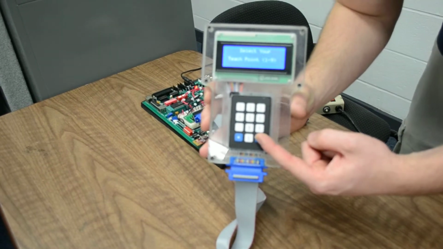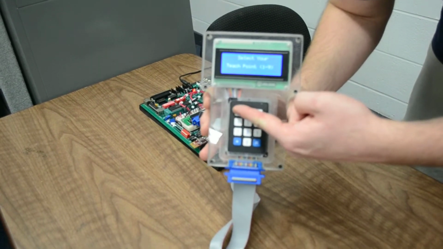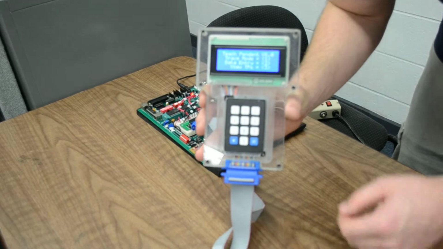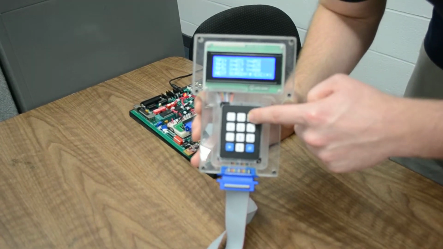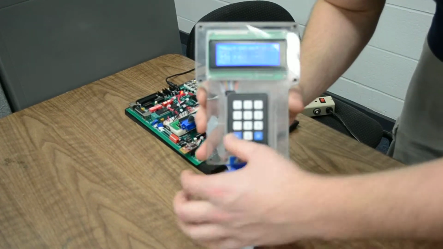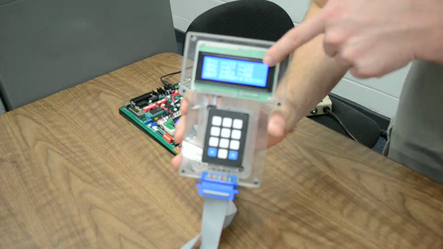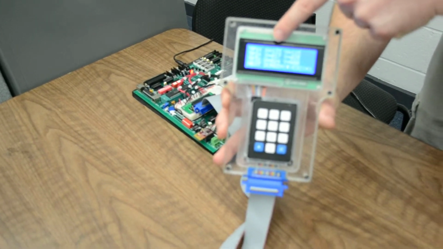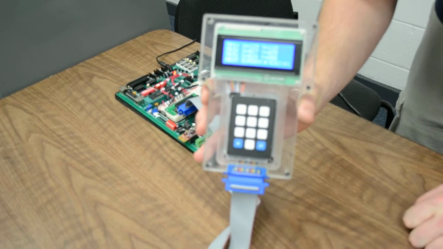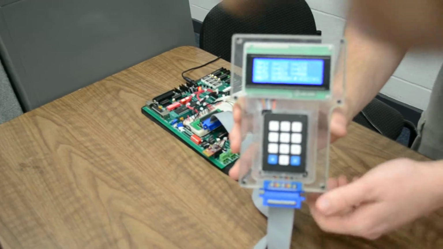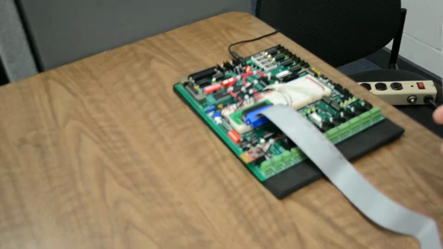It'll ask me which teach point, 1 through 9. We're going to save it for 1, just for the argument. And if I go back to view teach points, let's hit number 3, sorry. You'll see teach point 1: 1, 2, 3, 1, 2, 3. Okay.